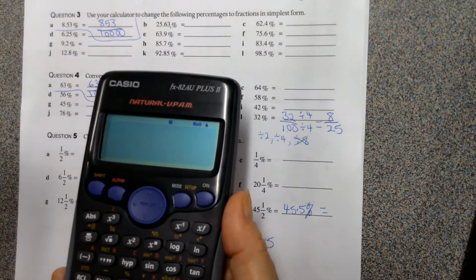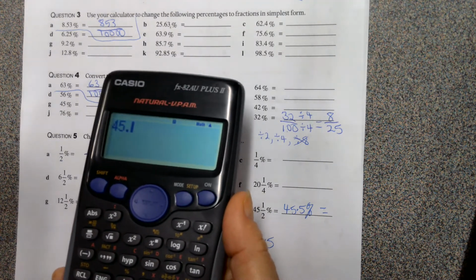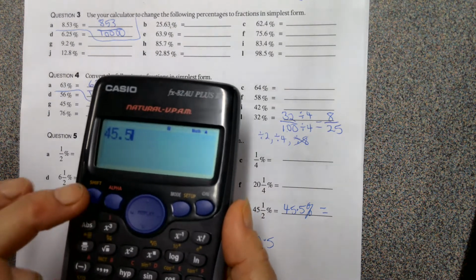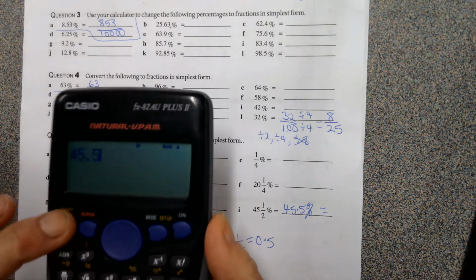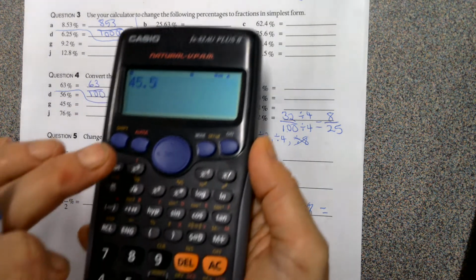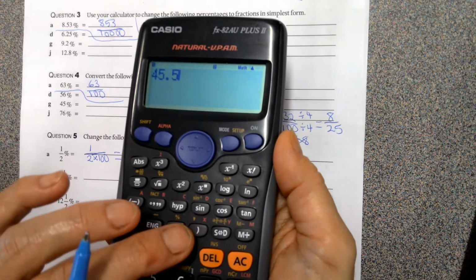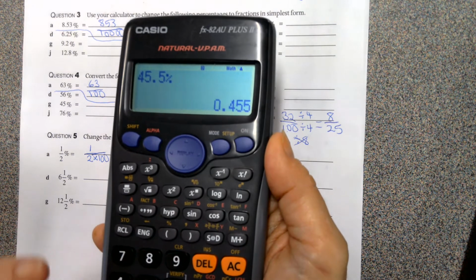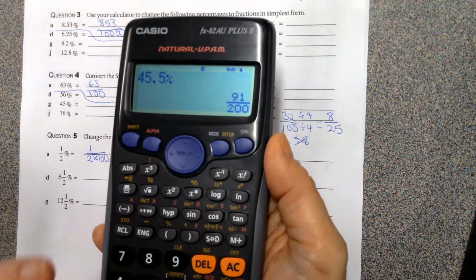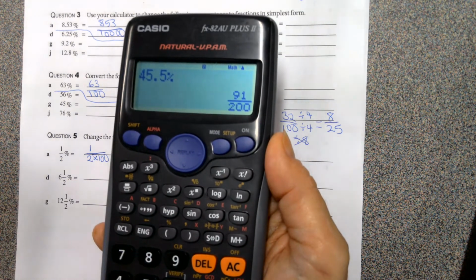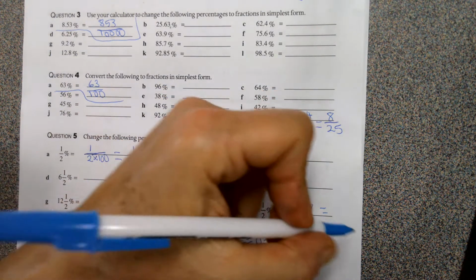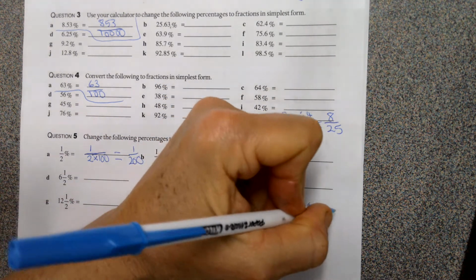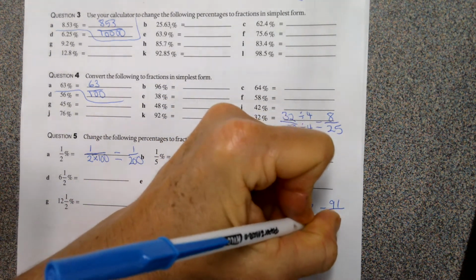So we've got 45.5, and then shift percent equals, that's it as a decimal. So to go to fraction, press the S to D button, and you get 91 over 200.